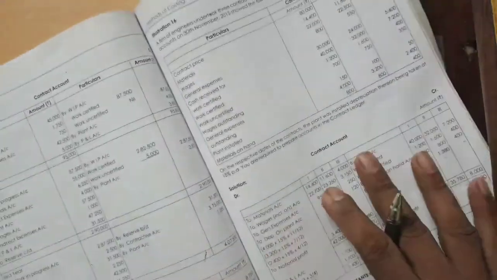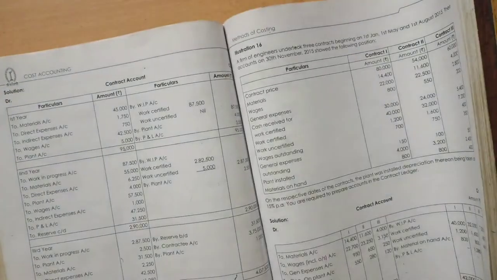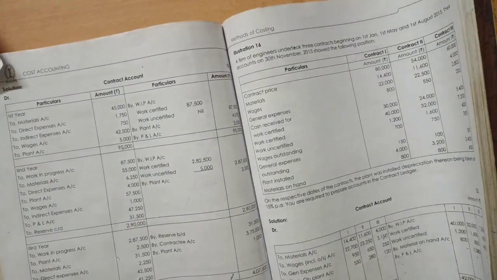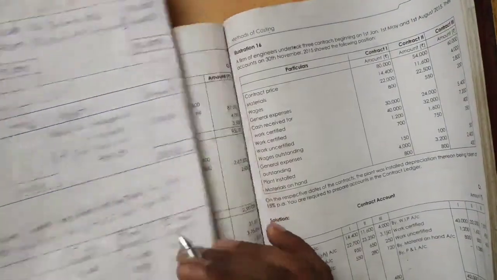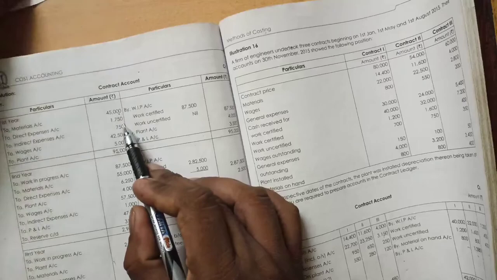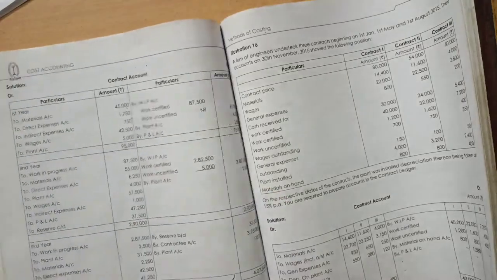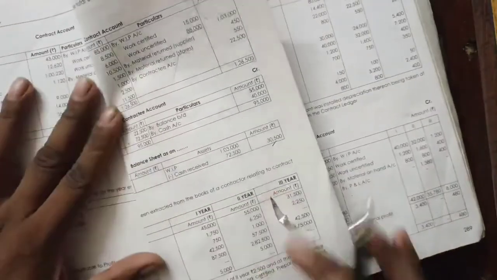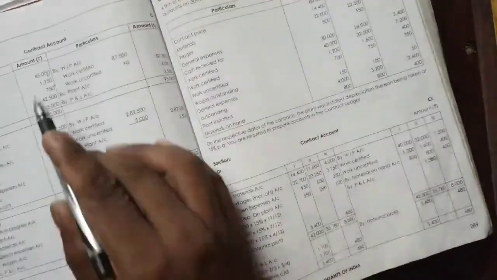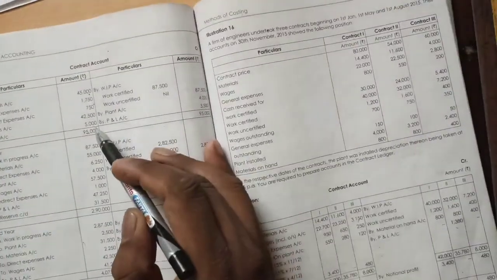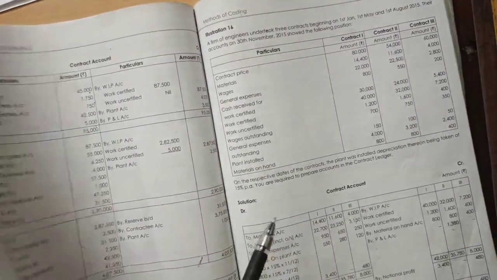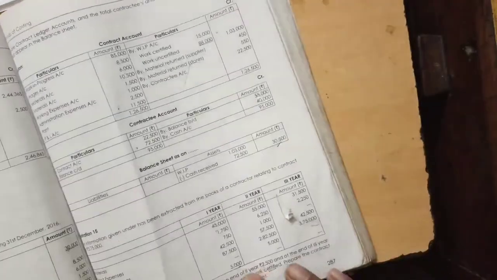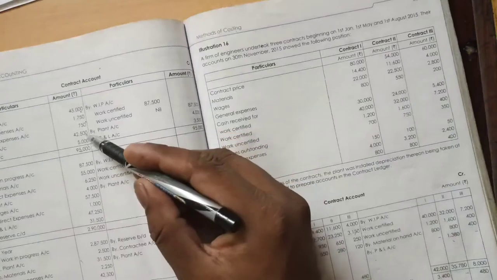So prepare the contract account. First we'll see the first year postings. As per the problem, materials in the first year are 45,000, and the plant, opening plant, is already 5,000. So plant is 5,000, and wages are 45,000.